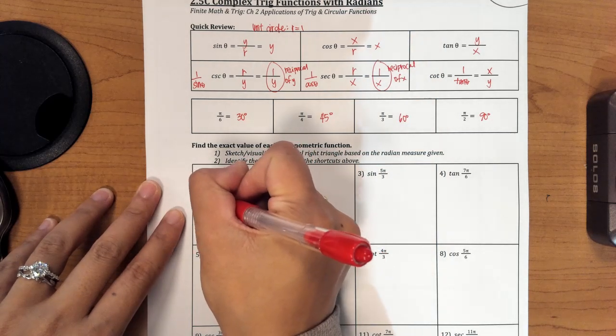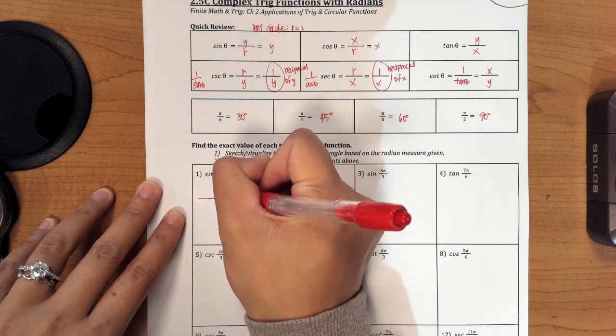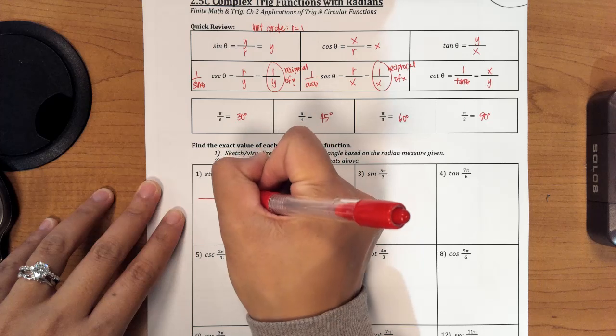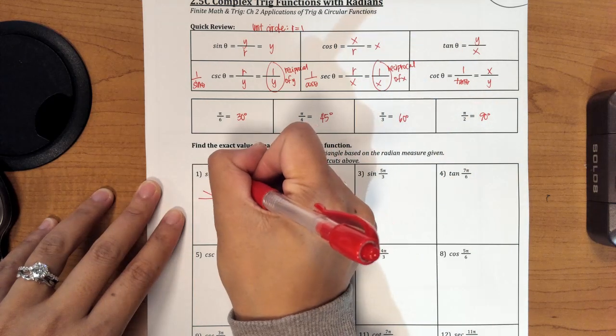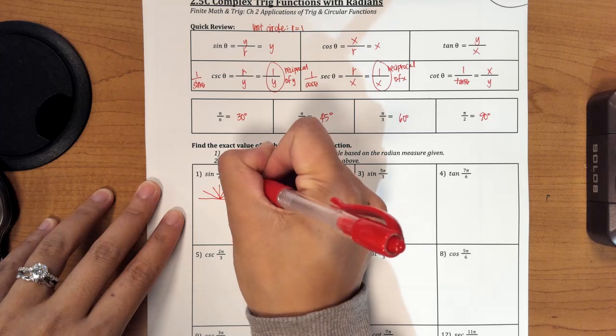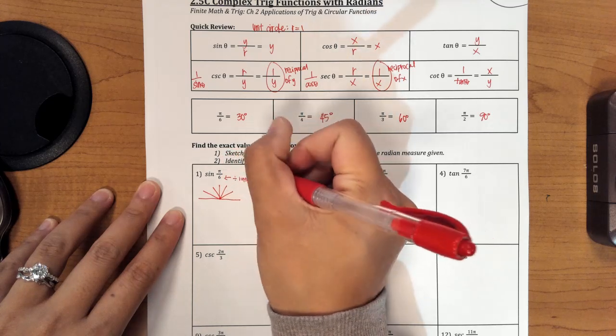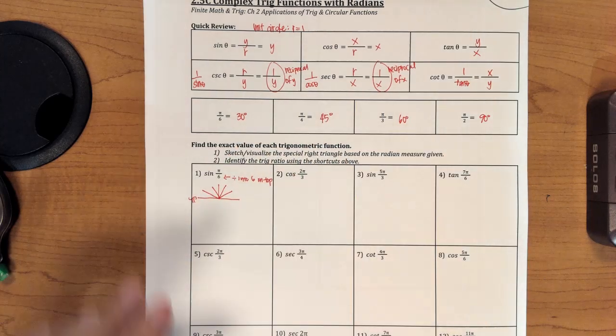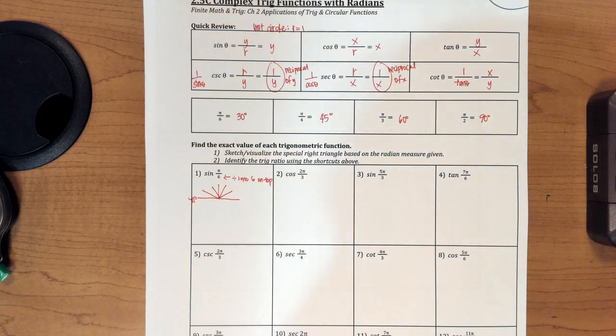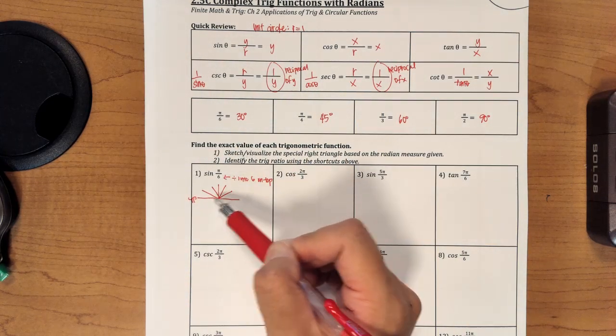Or you can think of it as there are 6 pieces that we need to divide into. Okay, so I'm going to say divide into 6 on top. And it's only on top because this top is pi, right? So we need pi divided by 6 pieces.